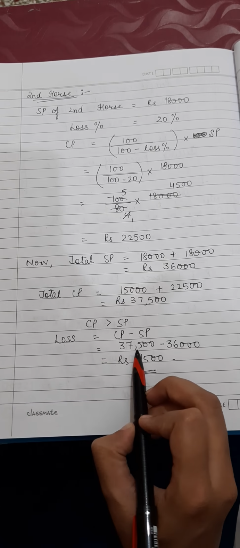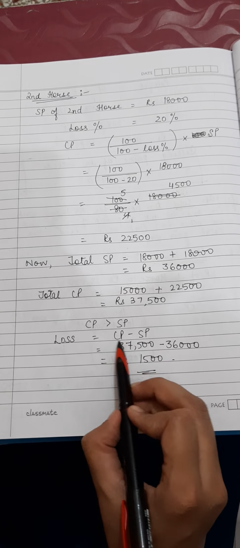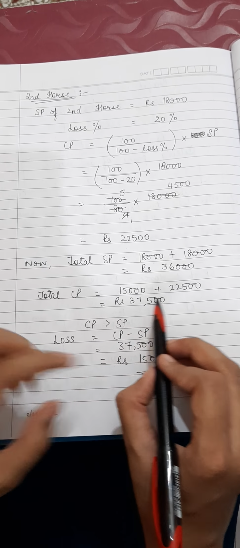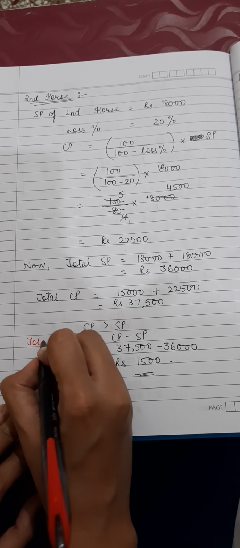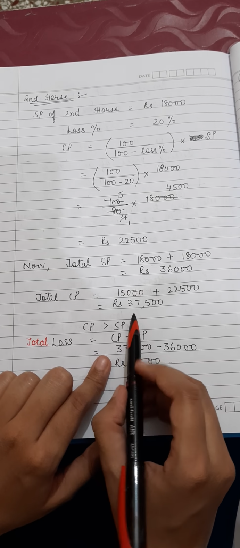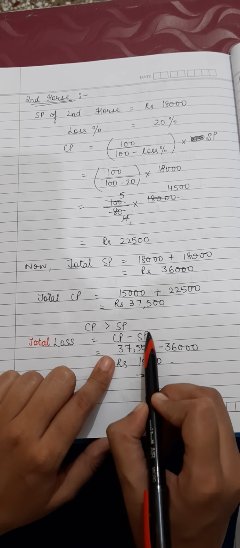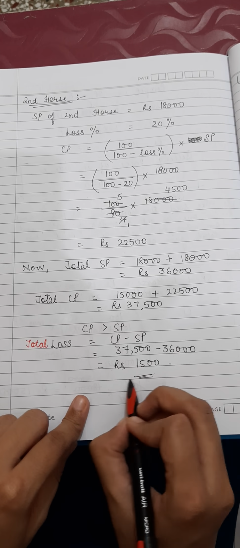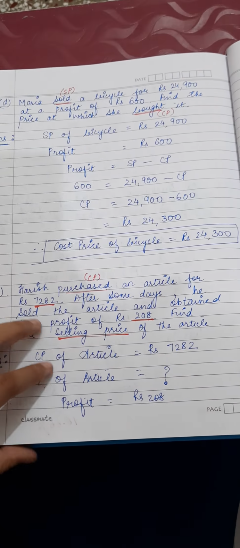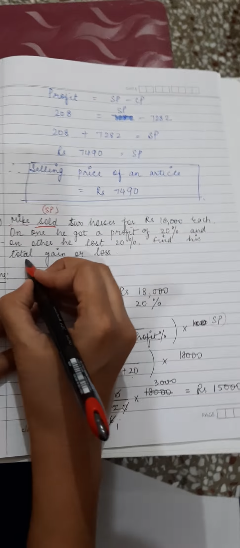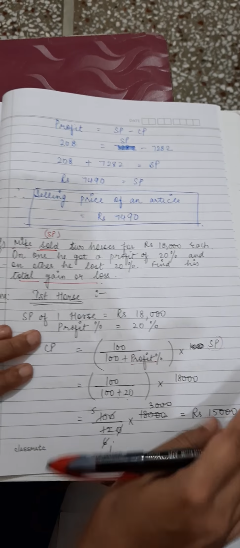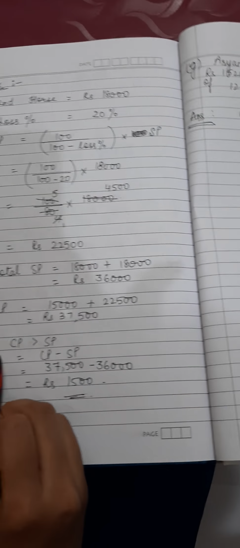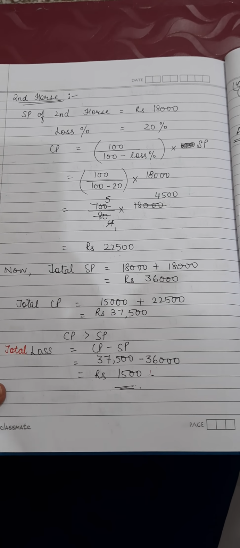So apply the formula of loss, CP minus SP. Apply this to the total CP; we are going to find the total loss, right? So total CP will be how much? 37,500. Total SP will be how much? 36,000. Subtract it, 1,500 will come. So this means the total loss was of rupees 1,500.